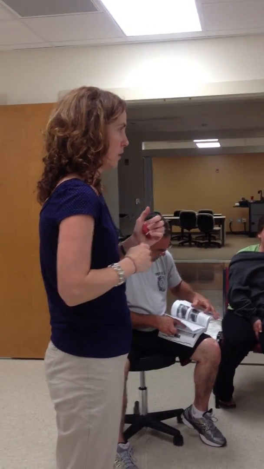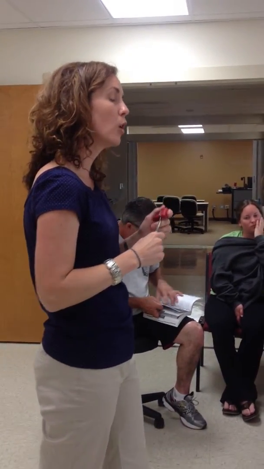What happens if the reflex is diminished? What would that tell you? There could be a lesion, there could be an impingement, there could be multiple things going on. That's right. Does that tell you that it's an upper motor neuron problem or a lower motor neuron problem if the reflex is decreased? Lower motor neuron. Something's happening in that reflex arc there.